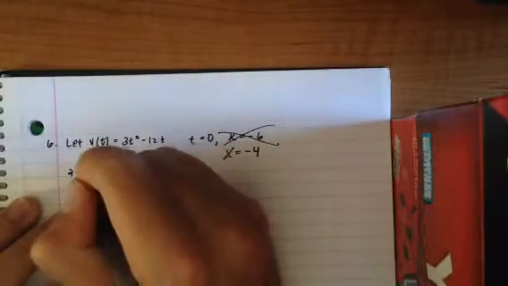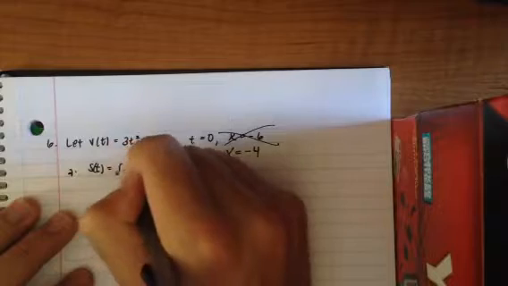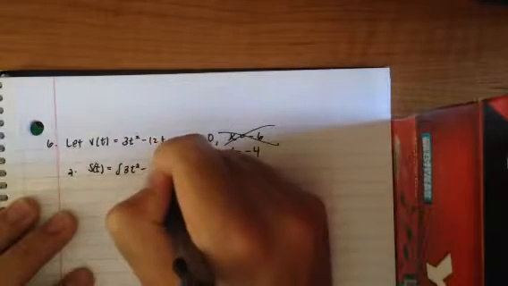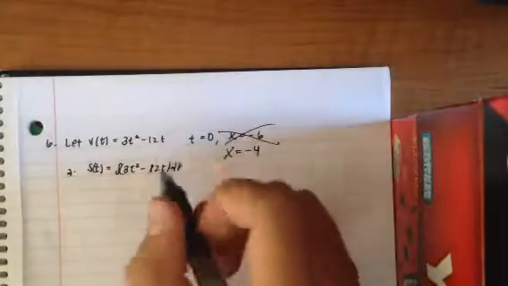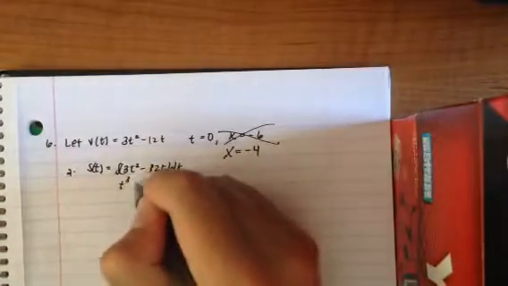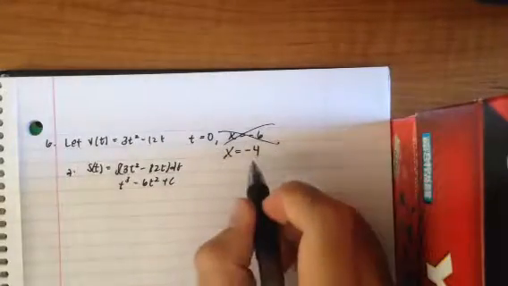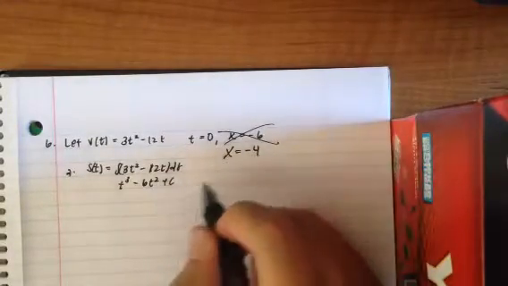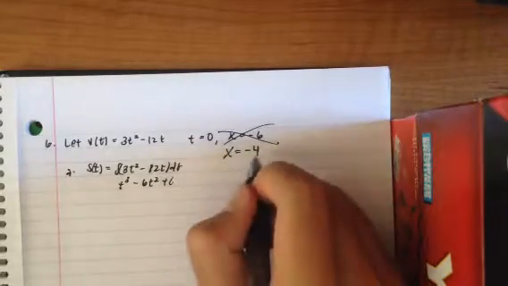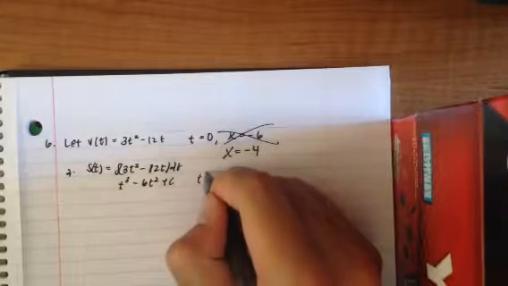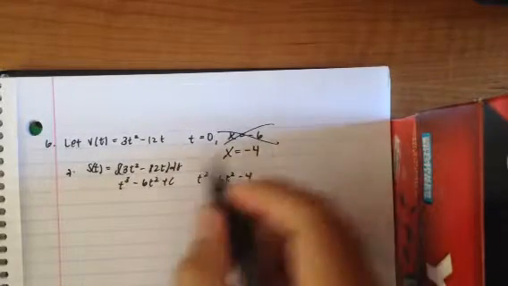So for a, very simple, I need to find s of t. So I take the integral of 3t squared 12t dt. Powering up and dividing is very simple, so it would just be t cubed minus 6t squared plus c, and then when time equals 0, when you plug in 0 for t, then c would become -4. So then, knowing that, our original equation would be this.